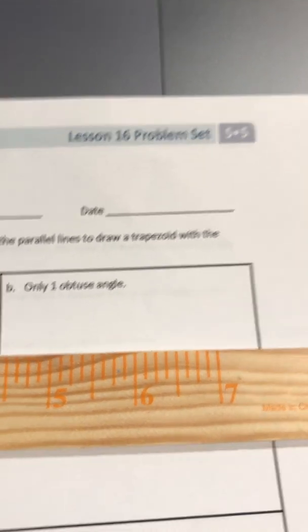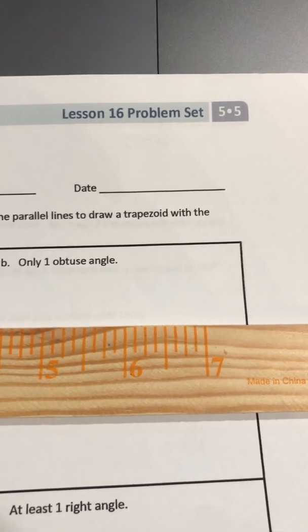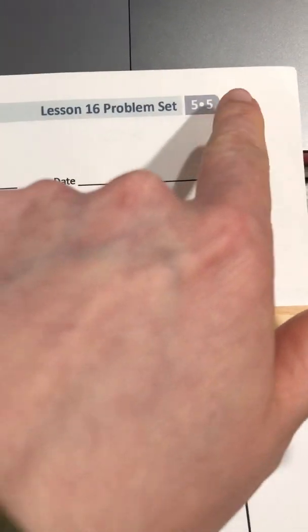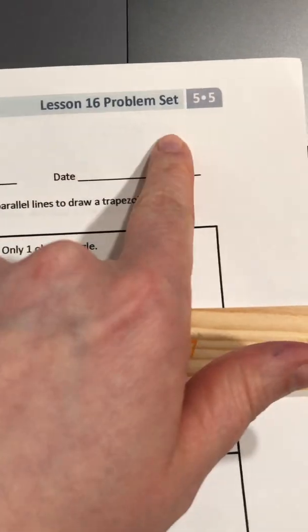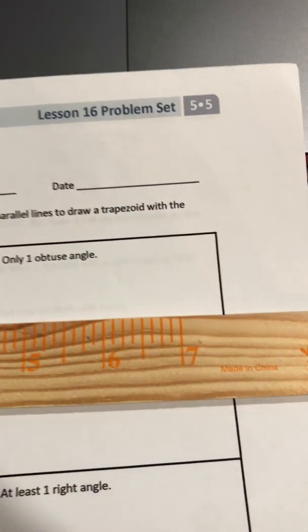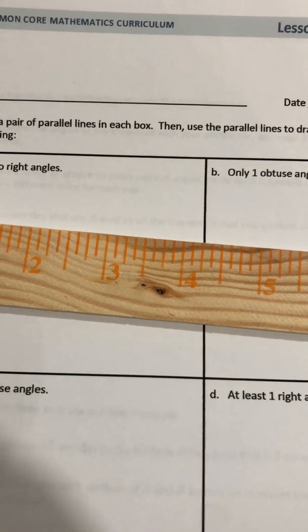Hi fifth graders, this is Miss Ferguson here to teach you Lesson 16 problem set from Module 5, Grade 5. So remember, if you're not sure which one it is, it'll say Lesson 16 problem set 5-5 at the top corner. On this one, we are going to be talking about some geometry.